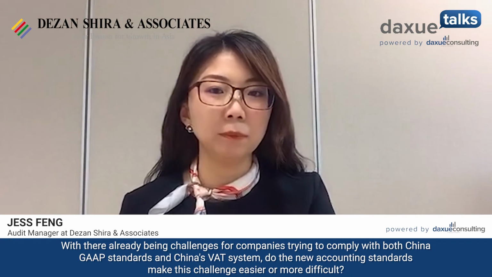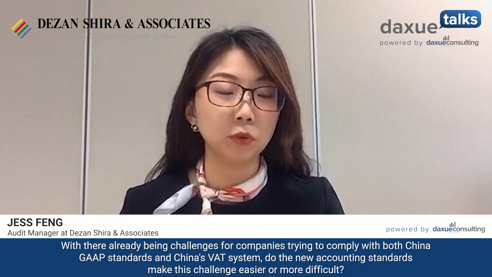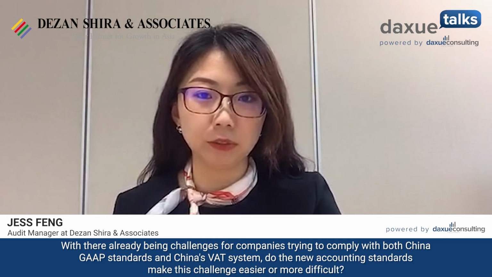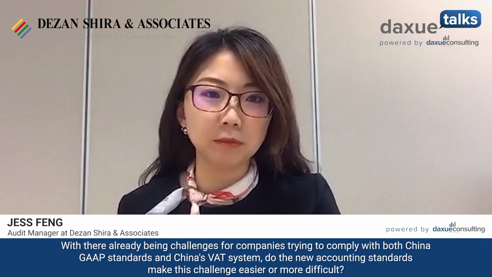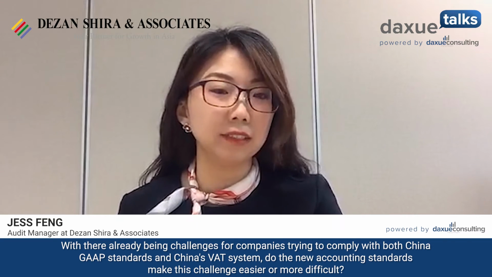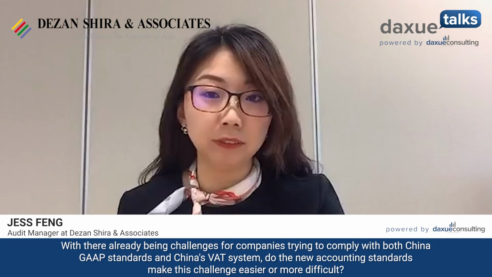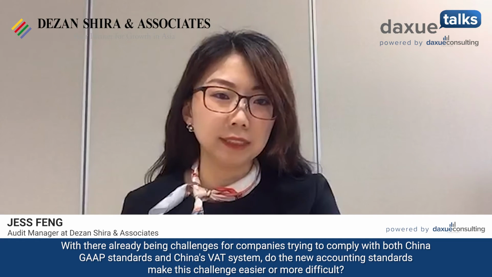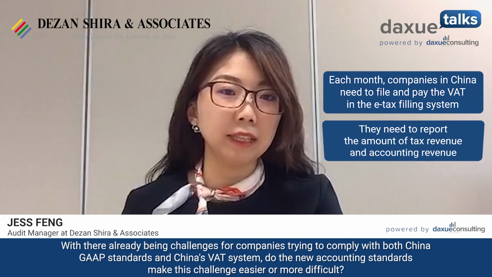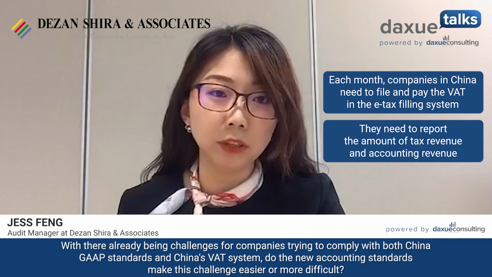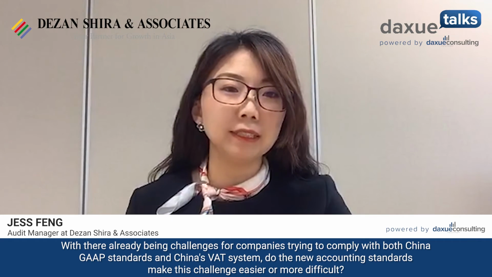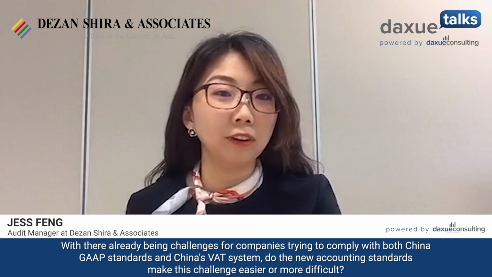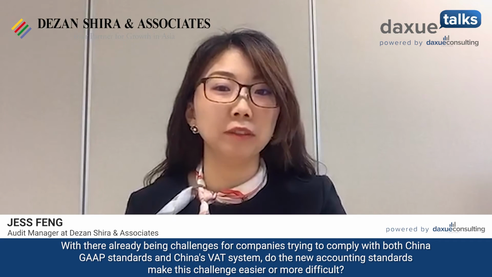So it's clear that there is nothing in the tax regulation about transfer of control of the goods or satisfying performance obligations. So you see, the VAT system is very different from the accounting standard, and that's why the timing difference arises. And the thing is, each month, the companies in China need to file and pay the VAT in the e-tax filing system, and they need to report the amount of tax revenue and the amount of accounting revenue. And as I said, it's totally understandable if there are differences between these two kinds of revenue.